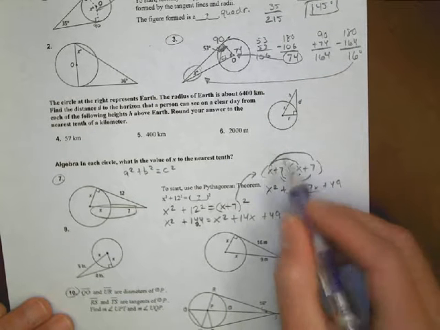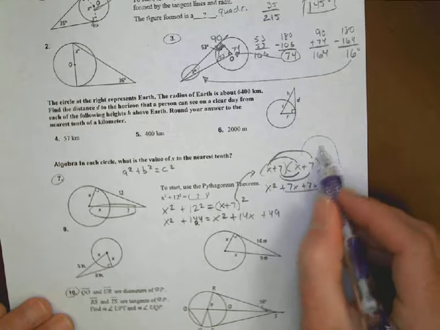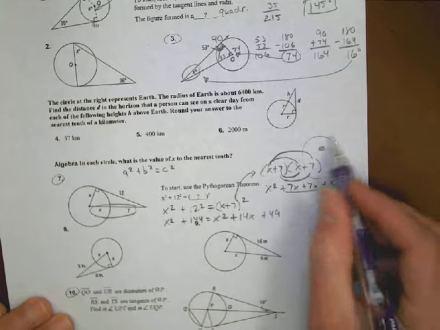So I just used the FOIL method there. I don't quite FOIL it. I do a little bird. It's more fun that way. Cute little birdie. Isn't he cute?